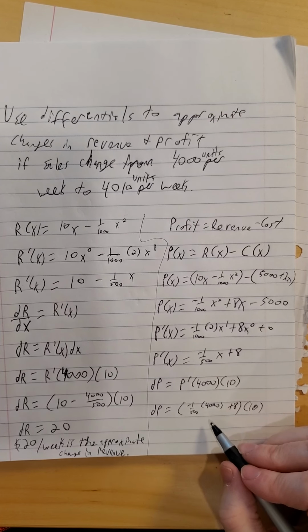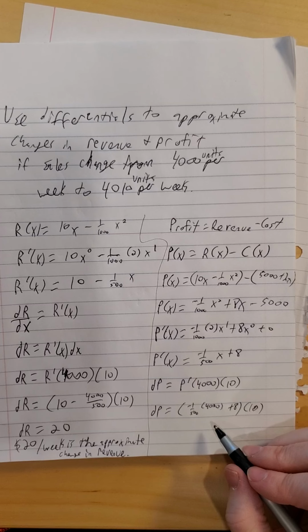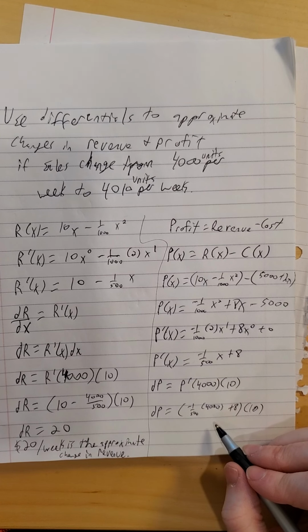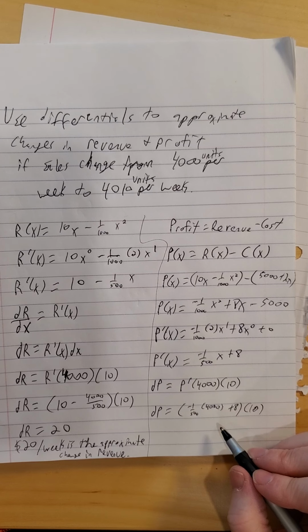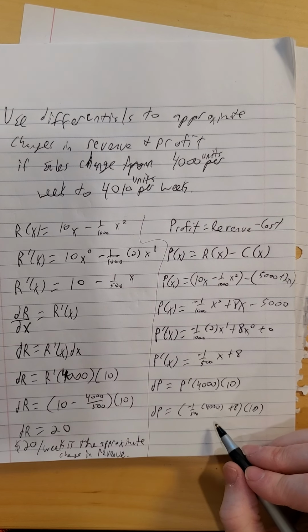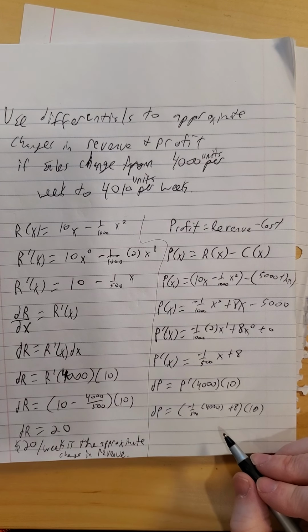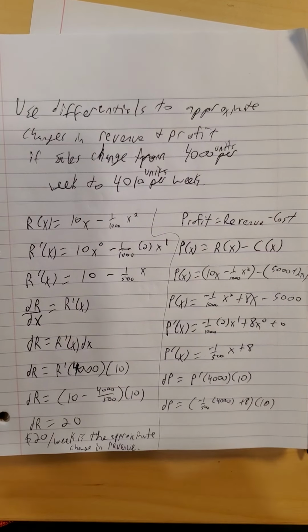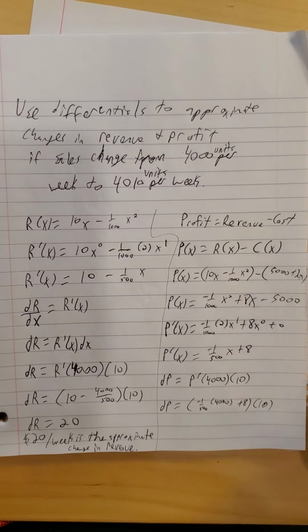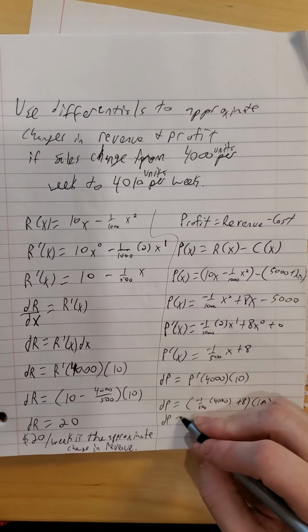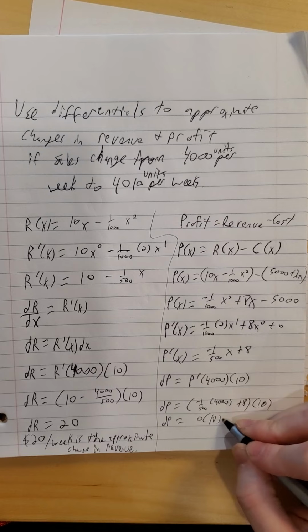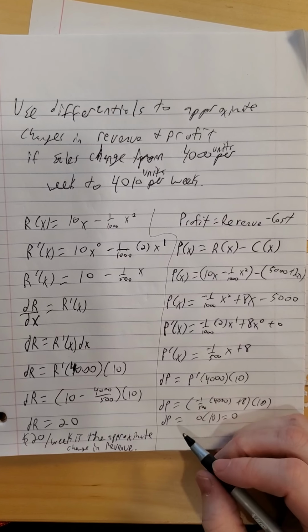So let's see, so we have negative 8 plus 8. So 0 by 10 is 0. So dP, 0 by 10, which is 0.